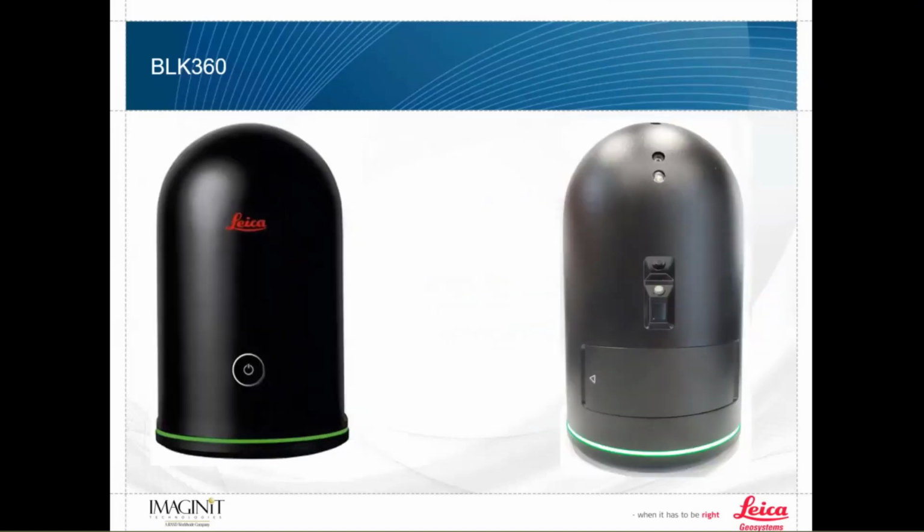Looking at the front and back of the scanner, I pointed out that we have one button here, but let's talk a little about the dimensions. It's 6.5 inches high and 4 inches in diameter.